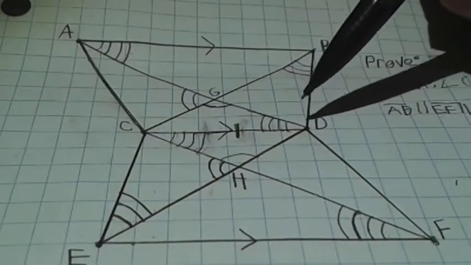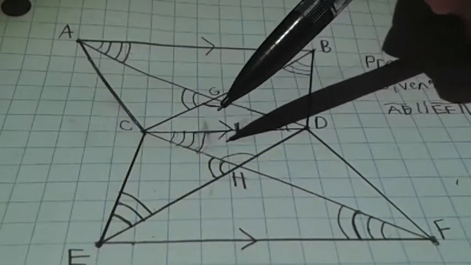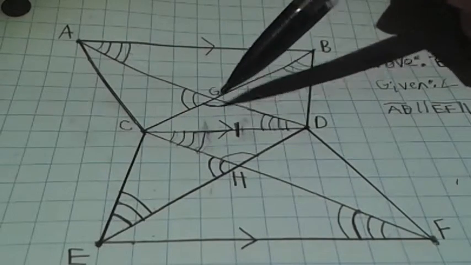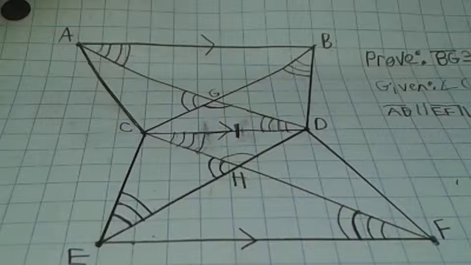Next, we can prove that DAB is congruent to DCF, so that this angle is congruent to this angle, and we prove this by the transitive property of congruence. The transitive property of congruence states that if you have two sets of congruent angles, the two sets of angles will be congruent to each other transitively.